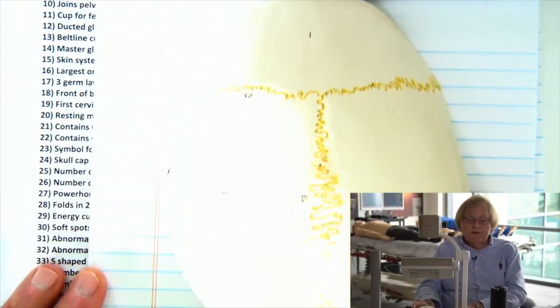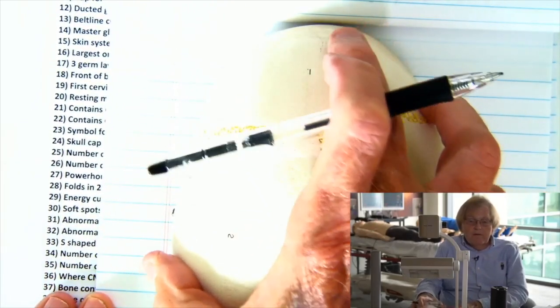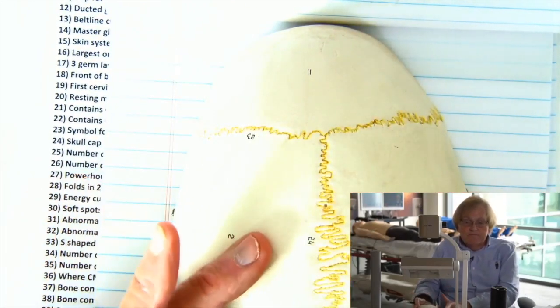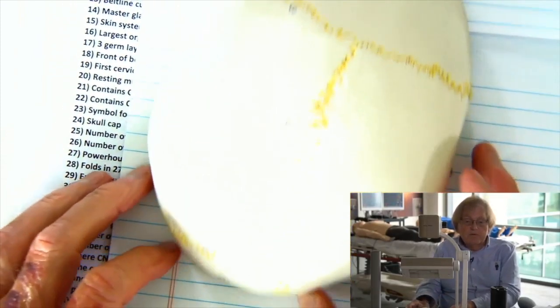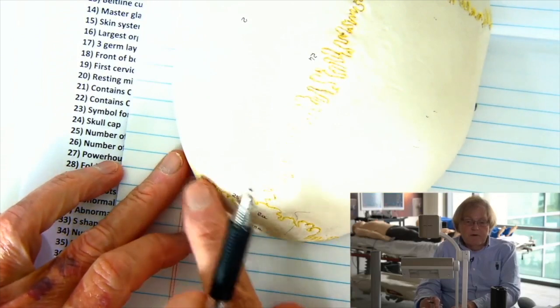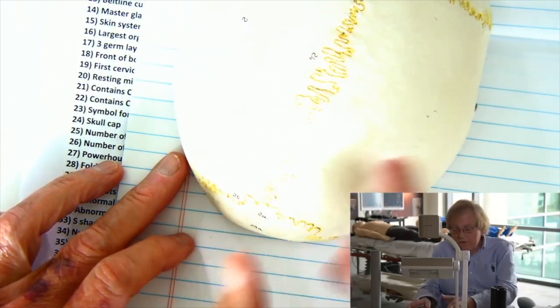So here's your calvaria. I've got a bone up here, 2 bones here, a bone on either side, and then a bone at the back, right across here. And I'm seeing these lines that are separating these bones.